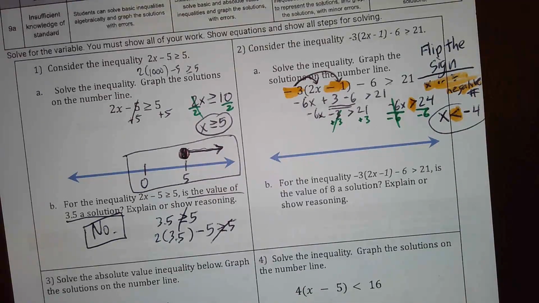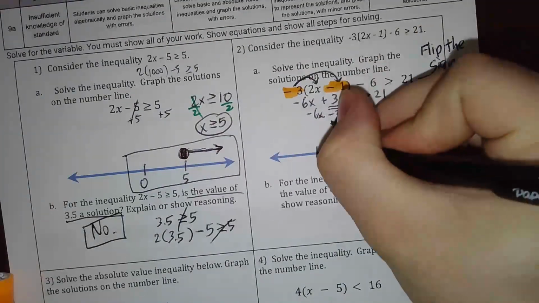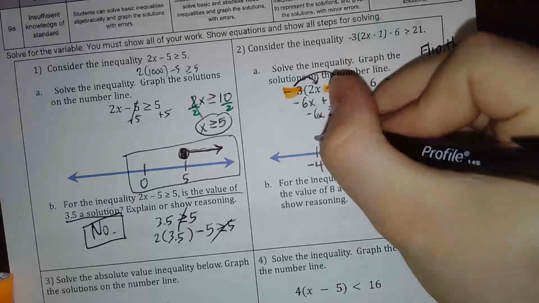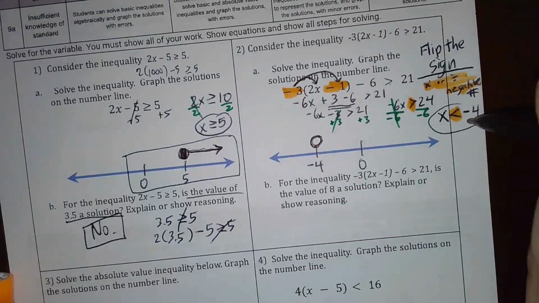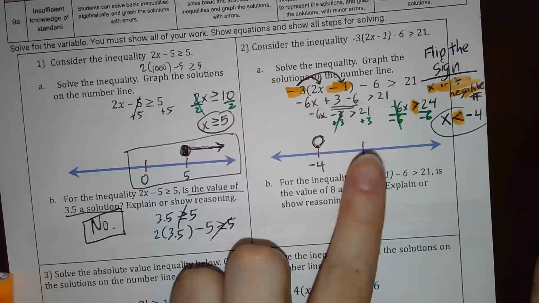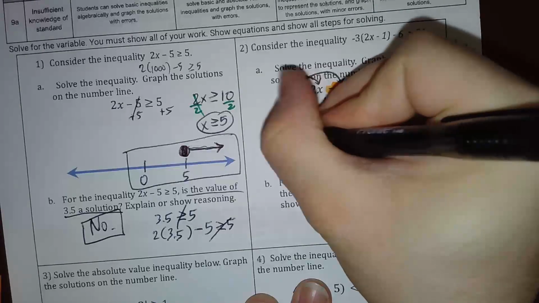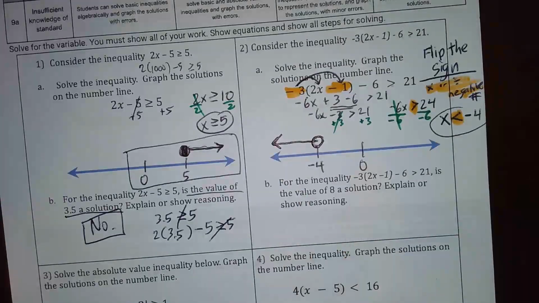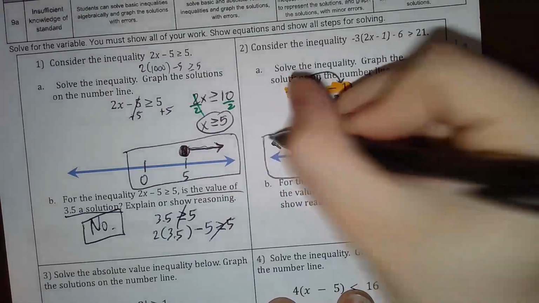Now, of course, you could just plot your boundary point, which is negative 4. It's an open circle, by the way, right? Since it's less than. You could plot your boundary point and test a number. And I already tested 0. 0 was not a solution. So therefore my answers are everything less than negative 4.